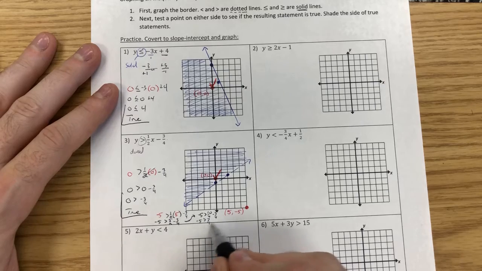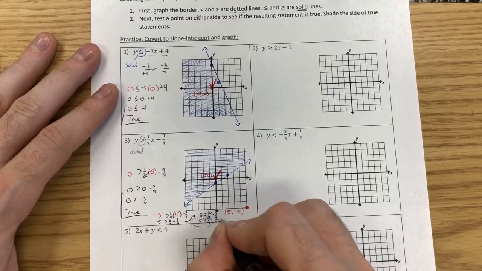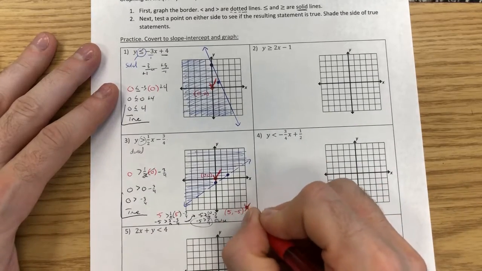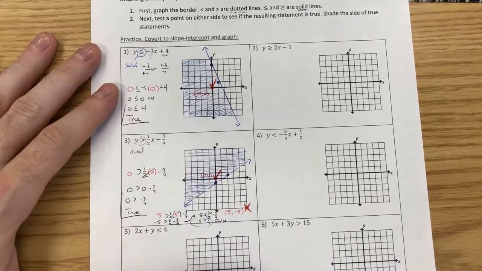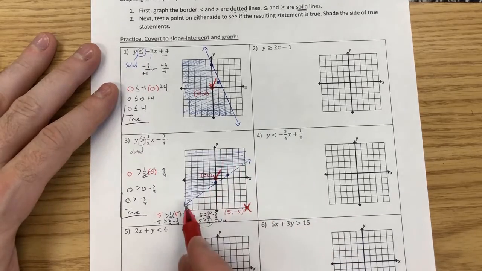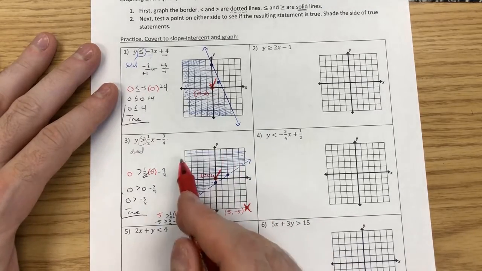So first off, I don't really care what the fraction is. A negative is not bigger than a positive. So this is going to be a false statement, which means I do not shade this side of the graph. I have to shade the other side. So no matter which side you test, if it's true, shade with the point. If it's false, shade the other side.